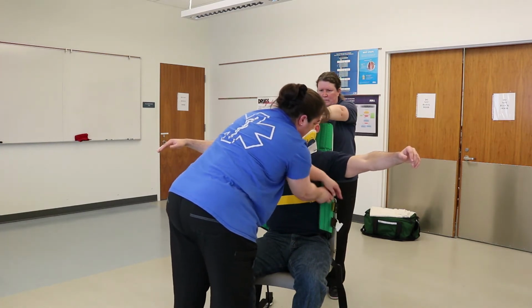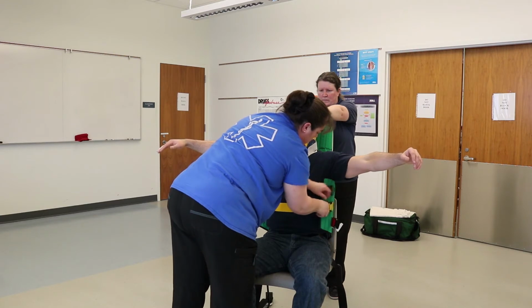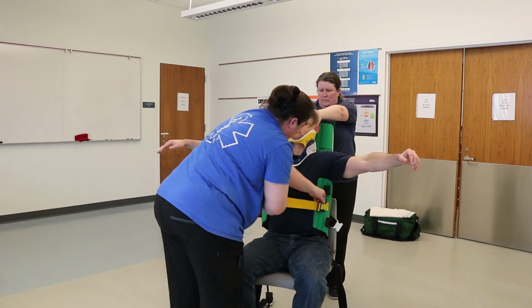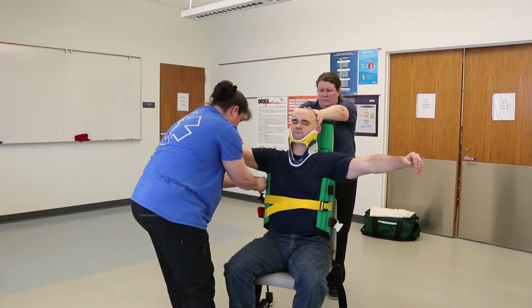Now I'm going to place the chest straps.